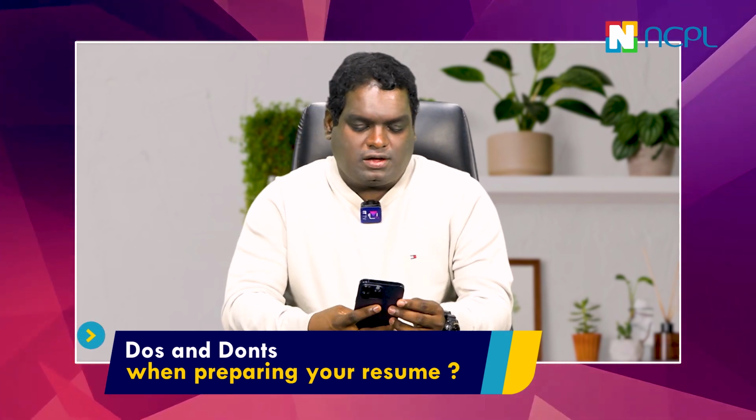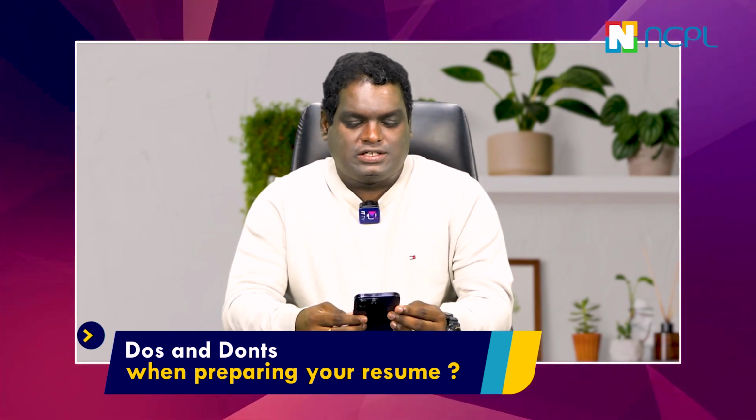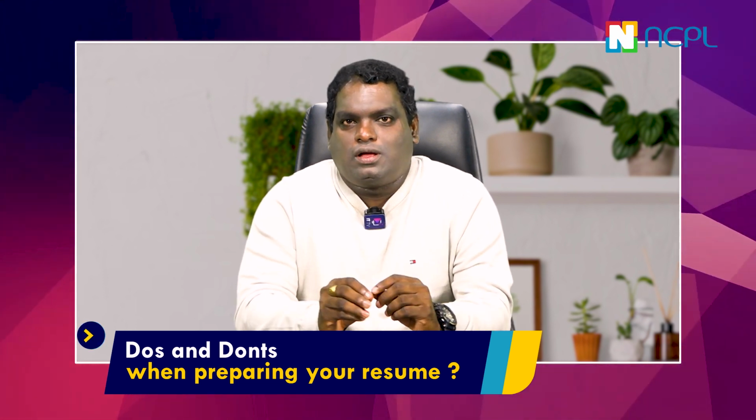So this is the second point. And the third point I wanted to tell you is, when the application tracking system scans the resumes, ideally in the first pass of the scan, the tracking system tries to filter out all the resumes which are not in the popular formats.